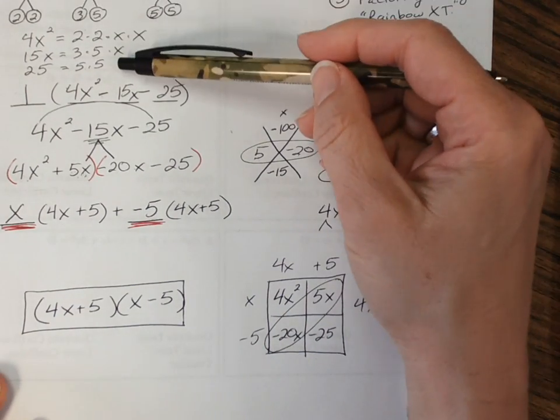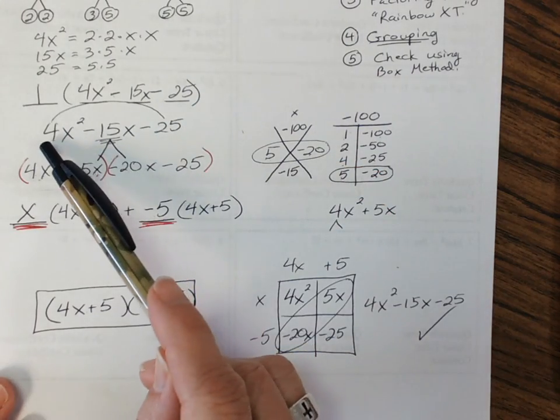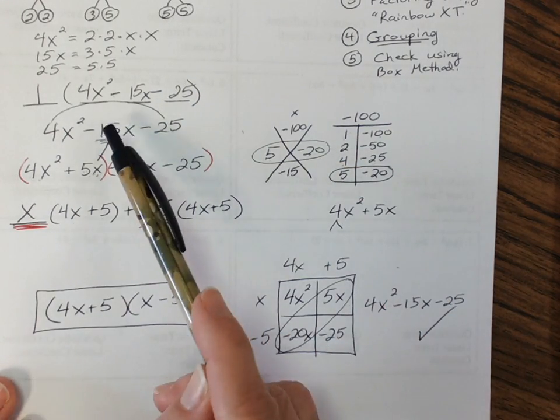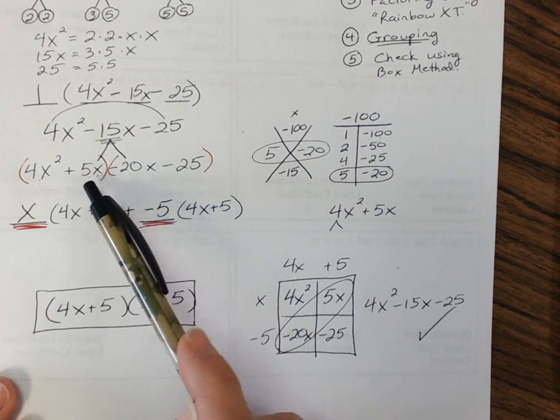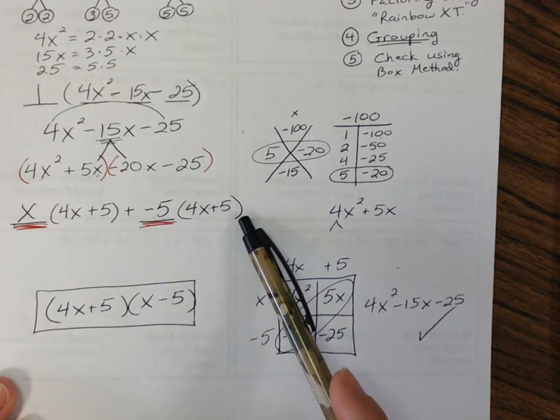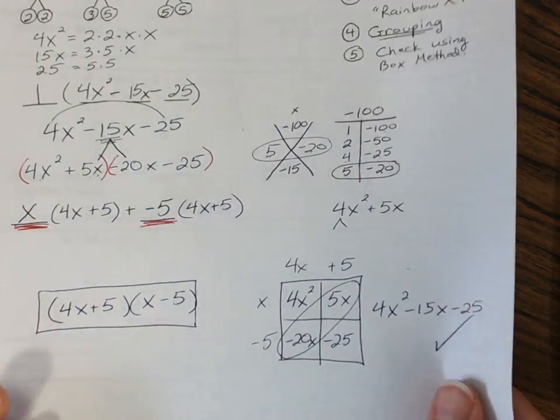So we found the GCF, and we found that this one didn't have a GCF, and then we did our rainbow XT to get our factors. We split the middle term, the sum term, into the two factors that add up to make it, and then we did grouping to get our answer. So let's do one more of these problems on the video, and then you can practice.